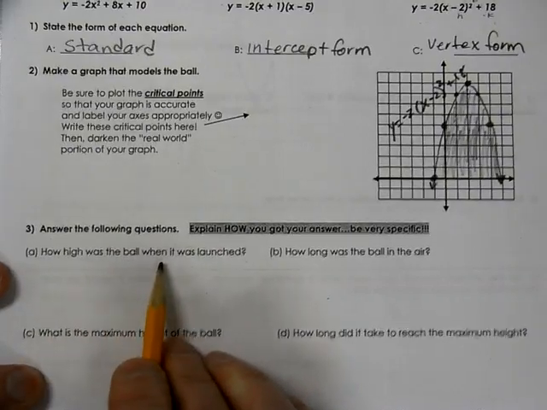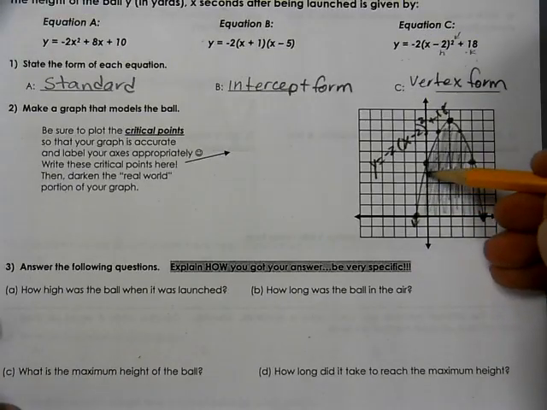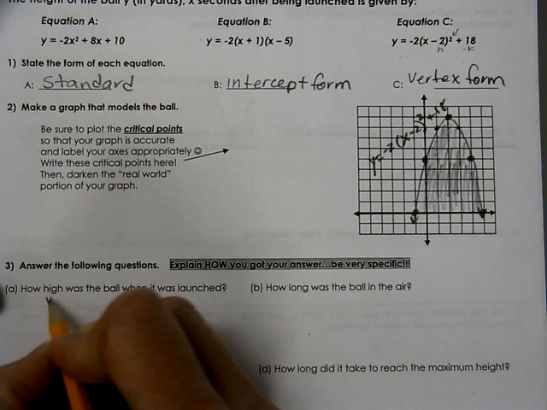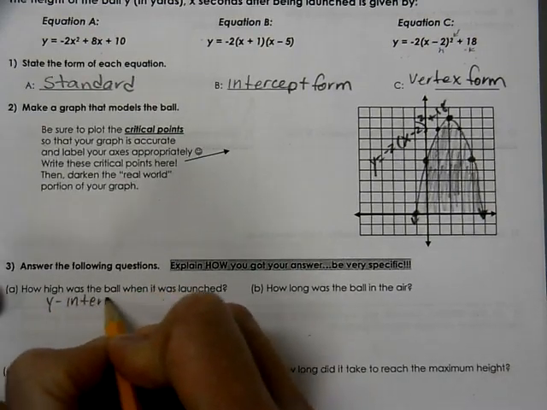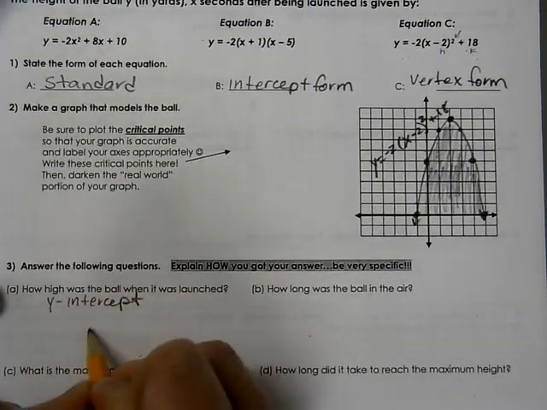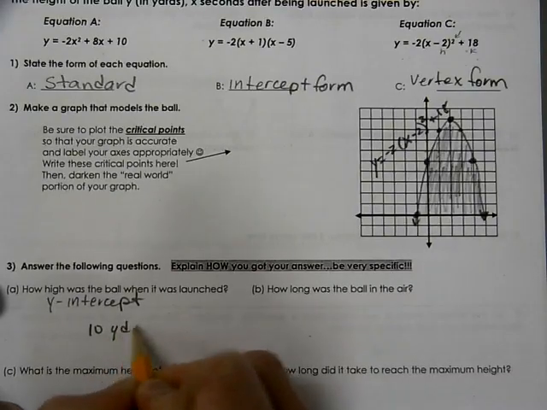So how high was the ball when it was launched? It was your y-intercept. And our y-intercept is 10 yards.